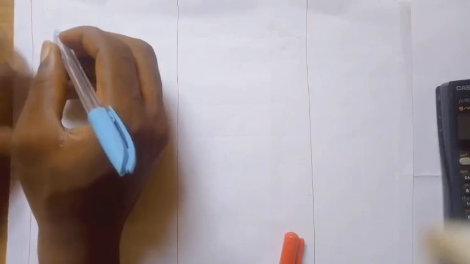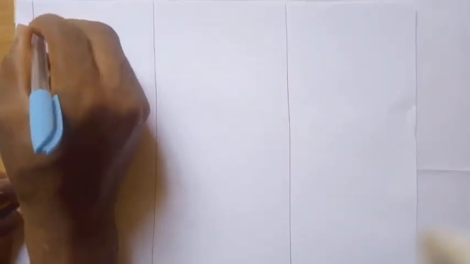Let's say the question says, find the 3 node voltages in the following network. Let's write that down. Let's call this one Exercise 1.